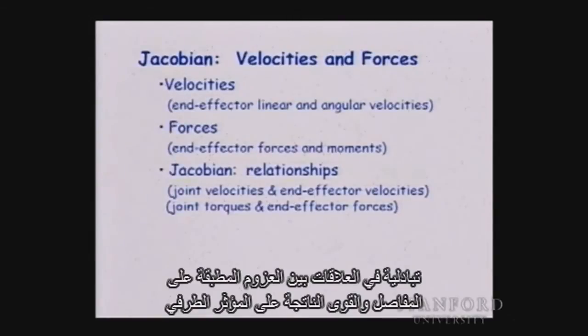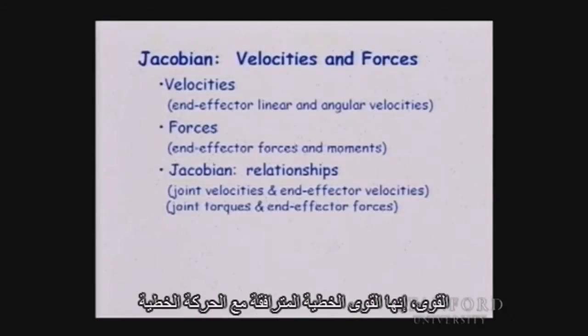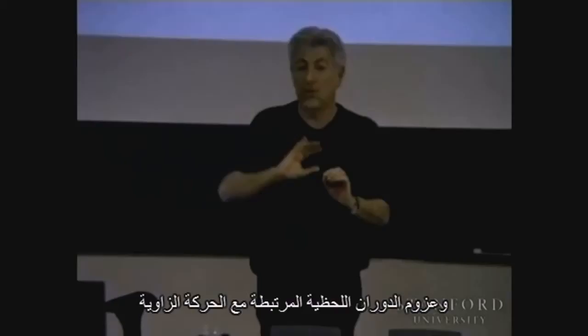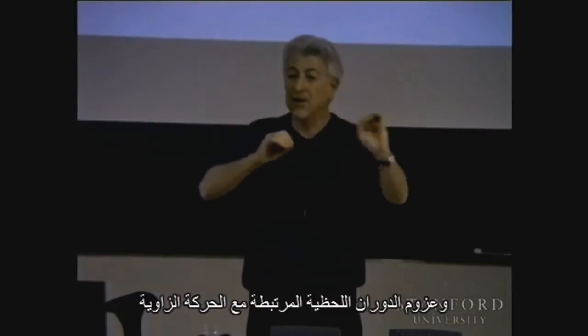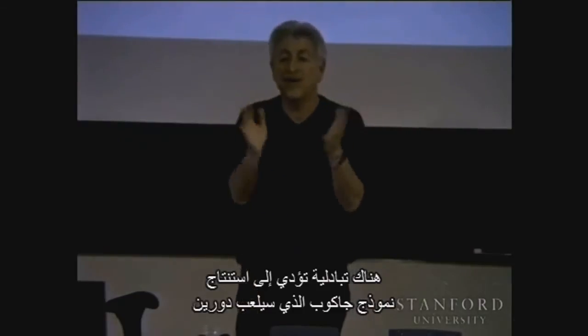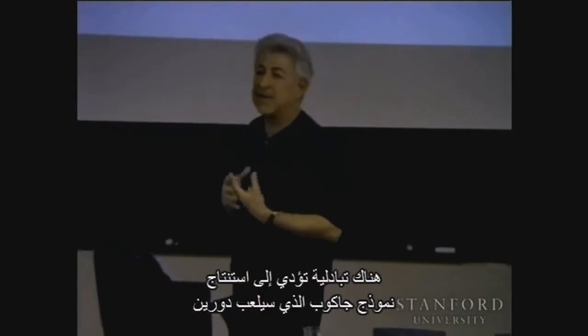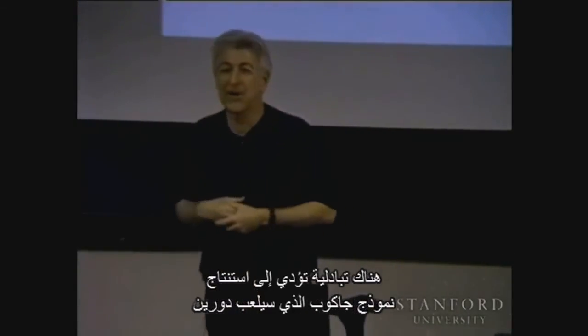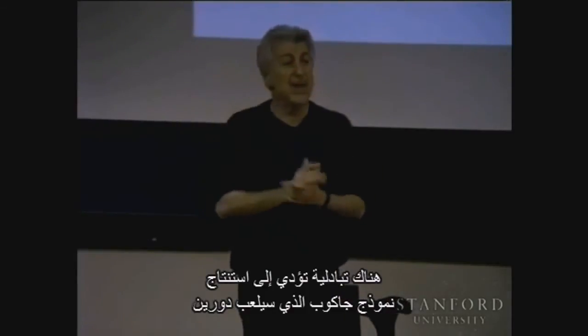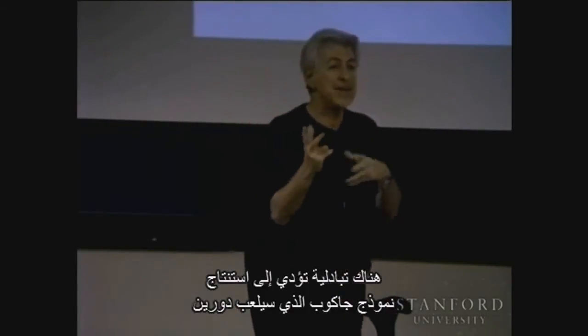And we will examine the different velocities, linear velocities, angular velocities, with which we will see the duality with the relationships between torques applied at the joints and forces resulting at the end effector. Forces are associated with linear motion, moments or torques are associated with angular motion. And there is a duality that brings this Jacobian, the model that relates velocities, to play two roles.